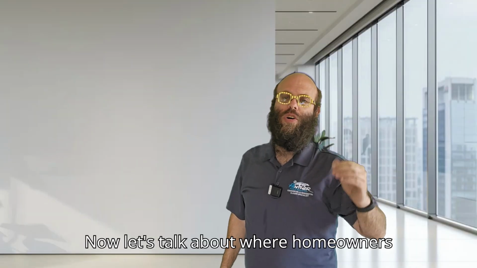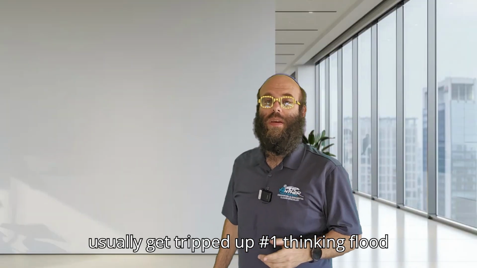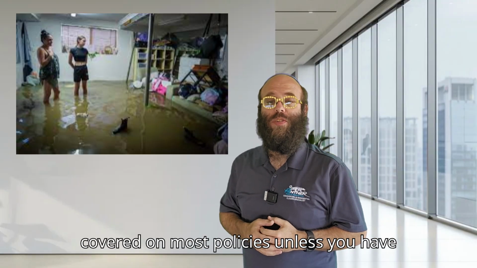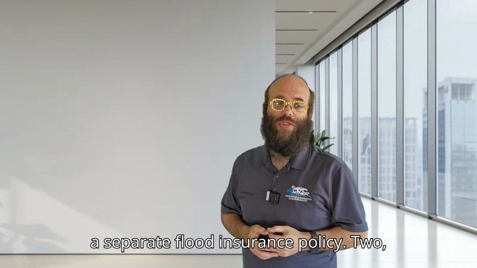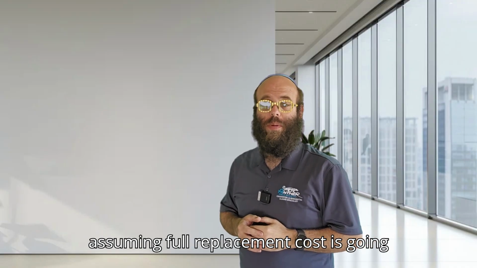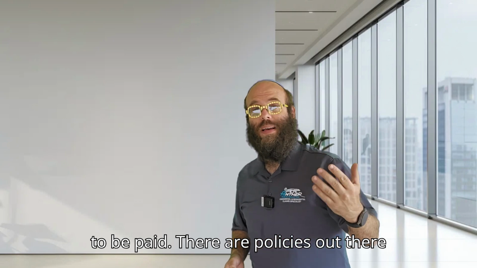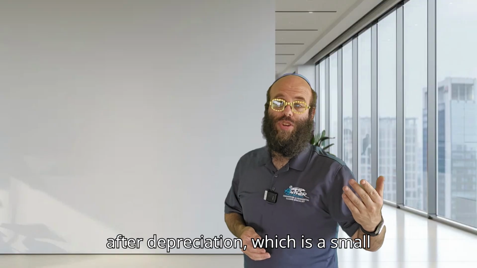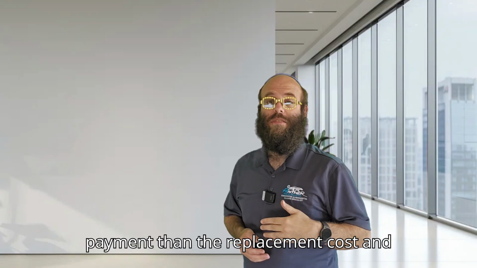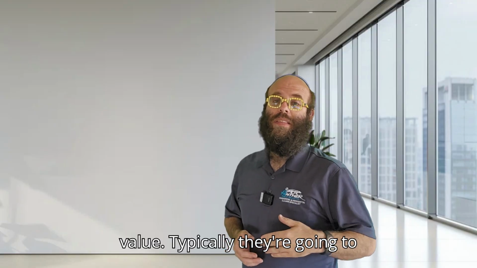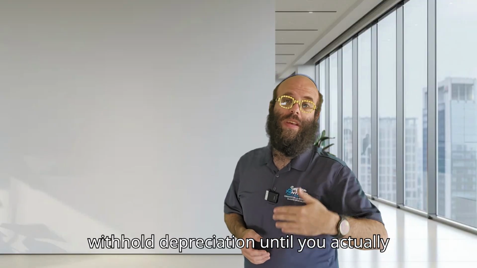Now let's talk about where homeowners usually get tripped up. Number one, thinking flood damage is covered. It is not going to be covered on most policies unless you have a separate flood insurance policy. Two, assuming full replacement cost is going to be paid. There are policies out there that only cover actual cash value after depreciation, which is a smaller payment than the replacement cost. And even the ones that pay replacement cost value, typically they're going to withhold depreciation until you actually do the repairs.